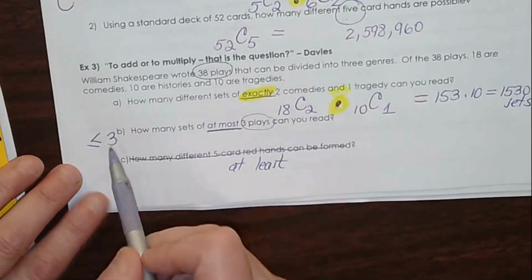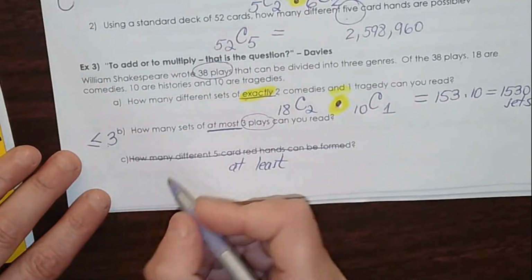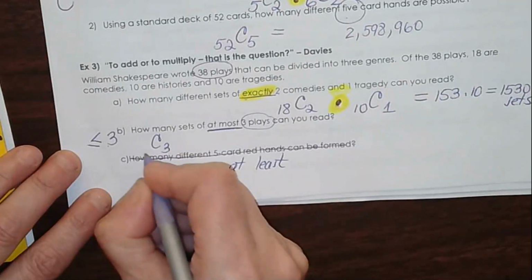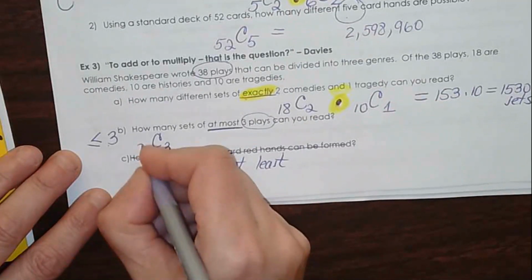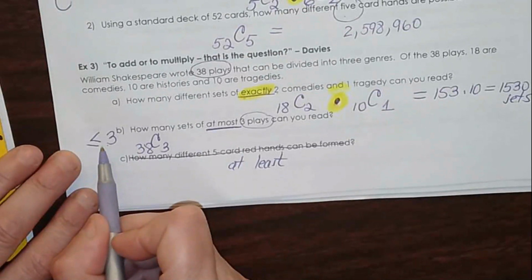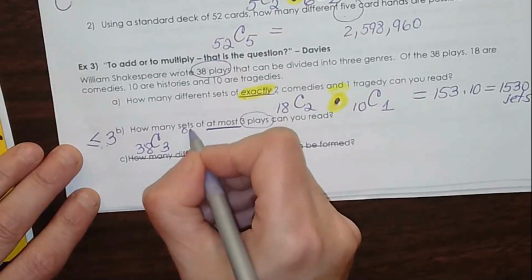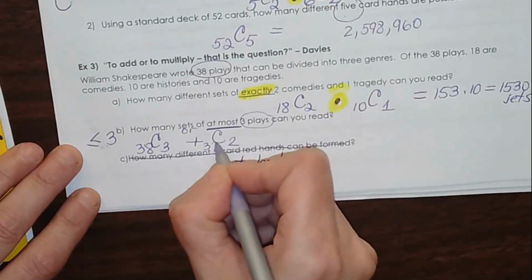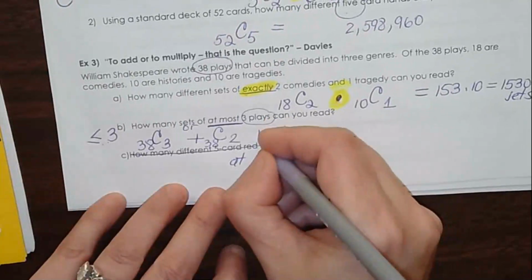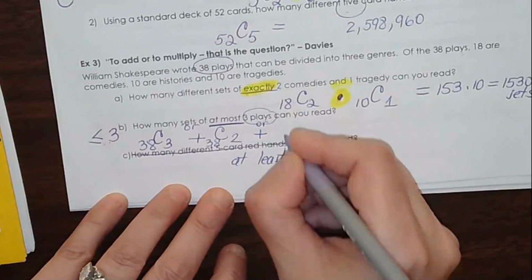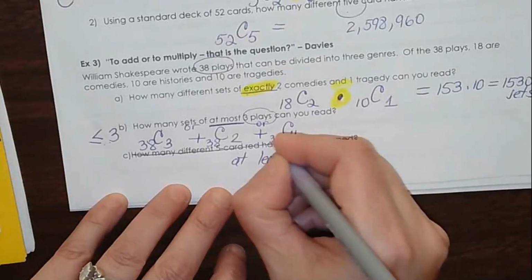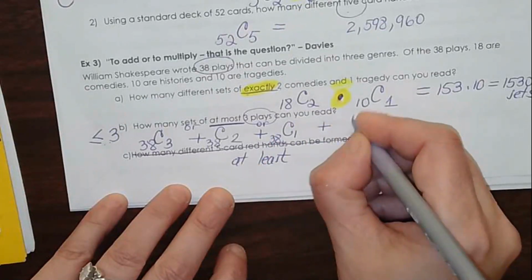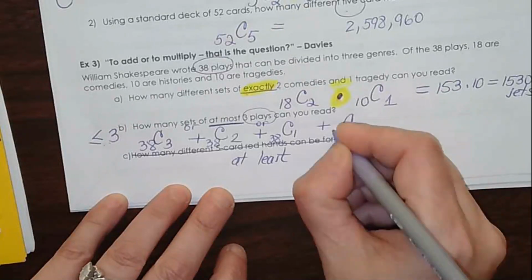So I either choose to read 3 out of 38, less than or equal to 3, or I can choose to read 2 out of 38, or I can choose to read 1 out of 38, or I can choose to read none, 0 out of 38.